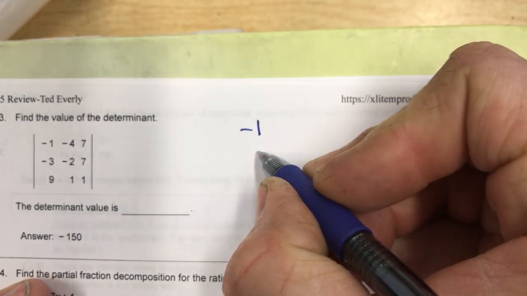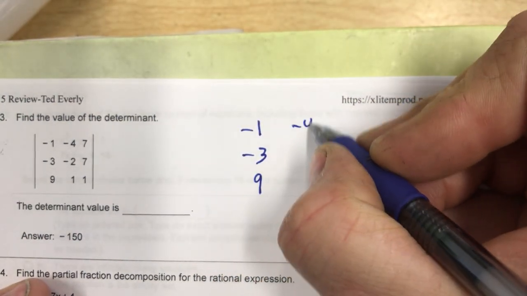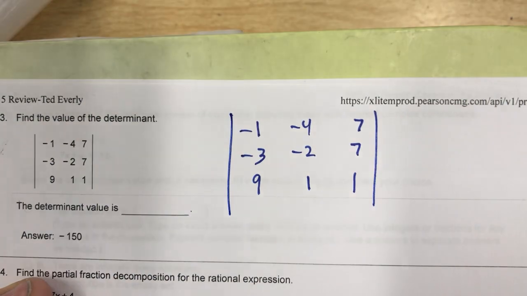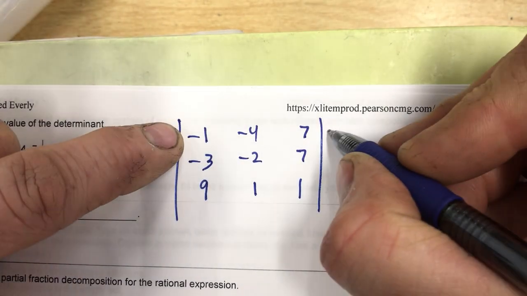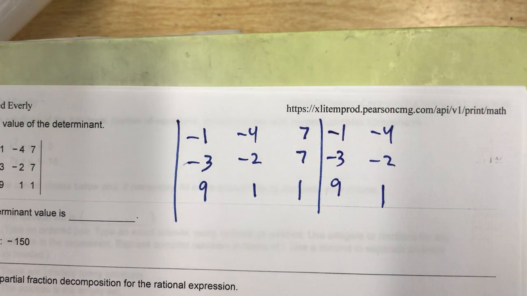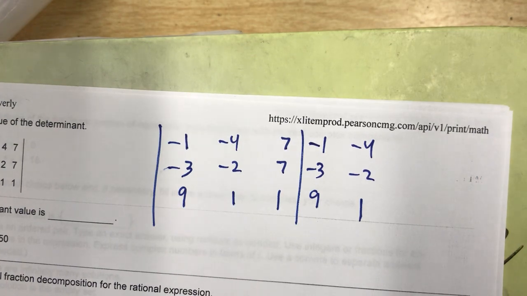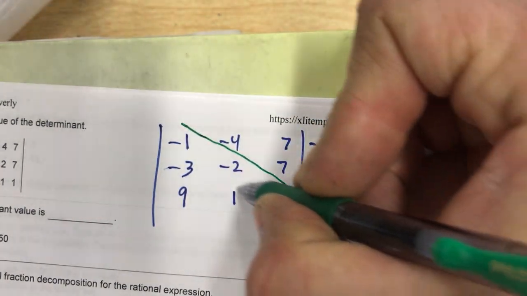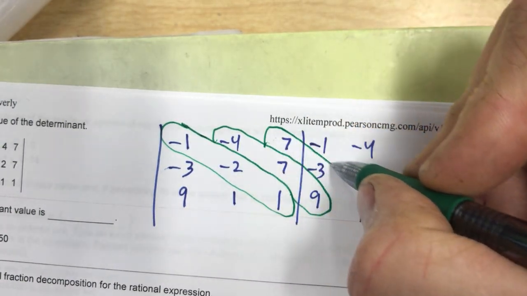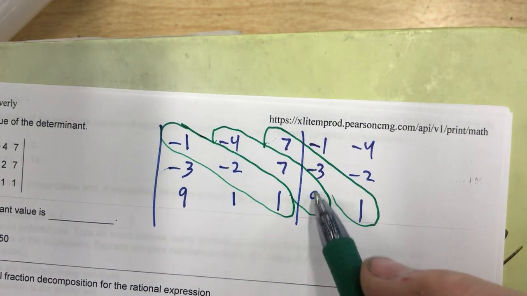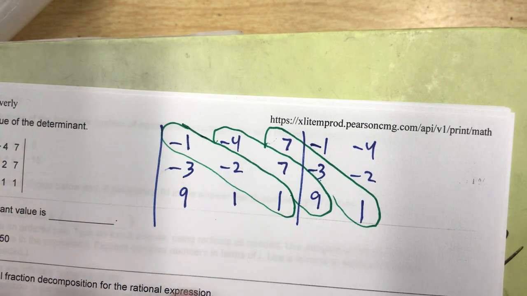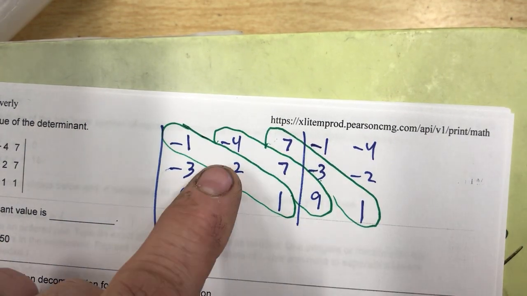All right, so we got negative 1, negative 3, 9, negative 4, negative 2, 1, 7, 7, 1. There's my determinant I want to find, which means I have to repeat the first two columns over, which gives me 3 diagonals going this way. Be careful when you circle these that you don't circle through a negative. I've seen people circle through that negative right there, and they think it's a 3 instead of a negative 3.